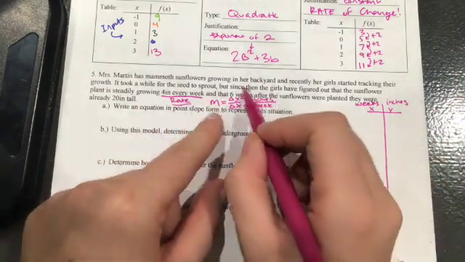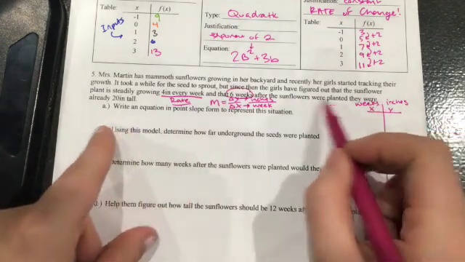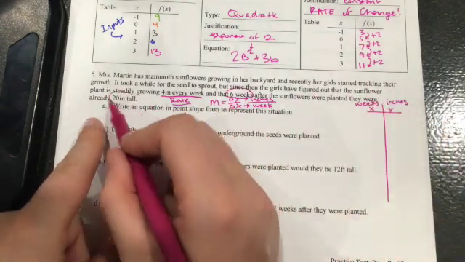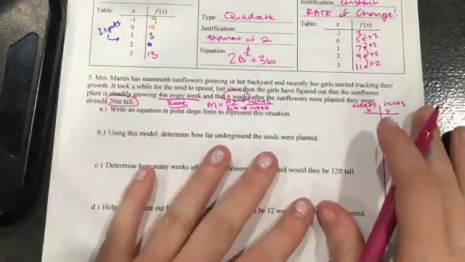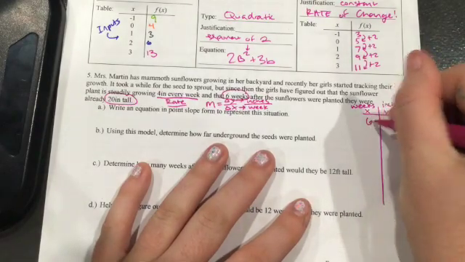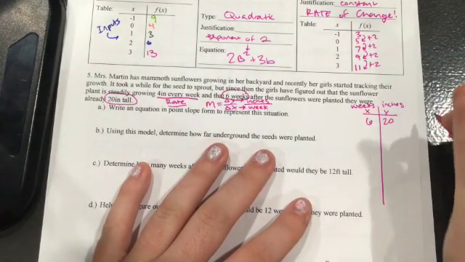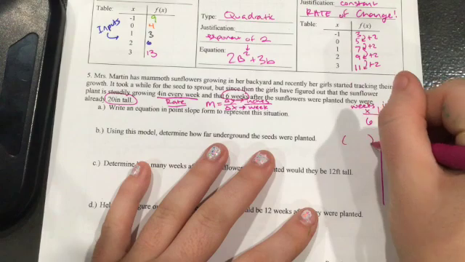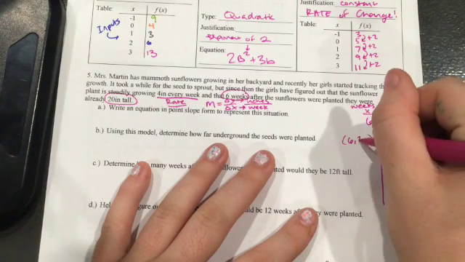We also know that at the 6-week mark, after they were planted, they were 20 inches tall. So that tells us at 6 weeks, we have 20 inches, or we have this coordinate, (6, 20).